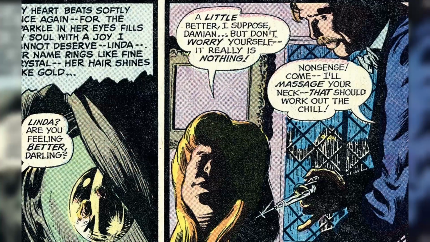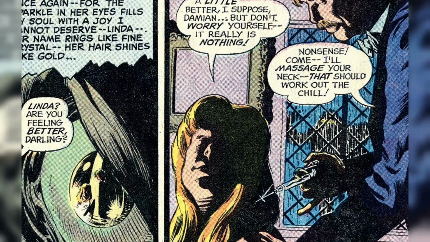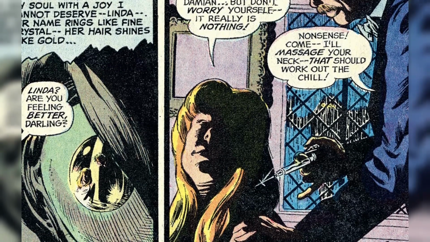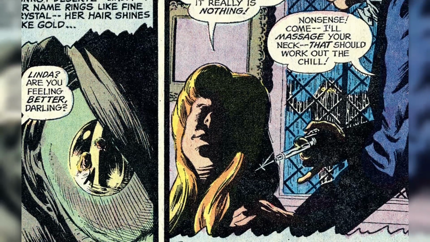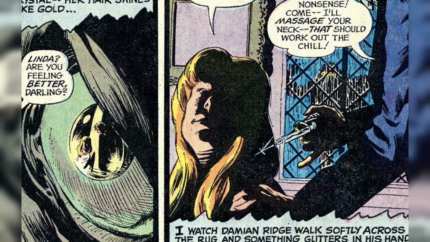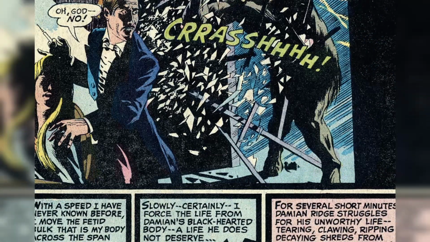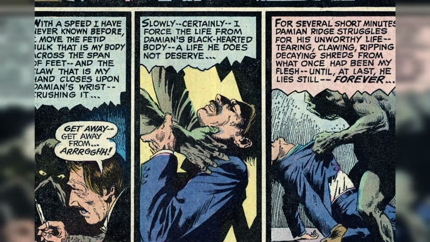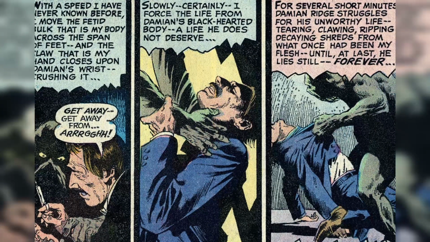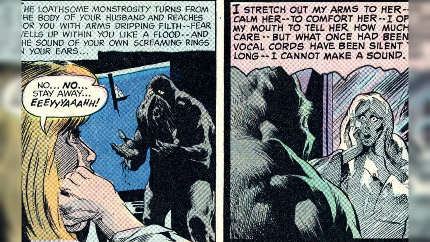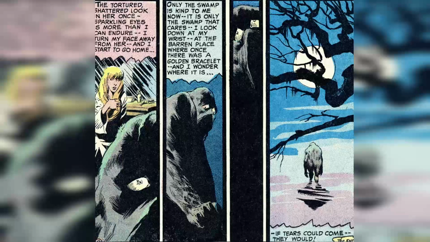As Swamp Thing watches from the darkness, Damien plans to kill Linda, as he believes she is piecing together what really happened. Right before Damien can stab Linda with a hypodermic needle, Swamp Thing crashes in and strangles Damien to death. He reaches towards Linda to calm her, and sees that she only sees a monster. Not being able to make any sound, he turns and walks away, ending the comic with, "If tears could come, they would."